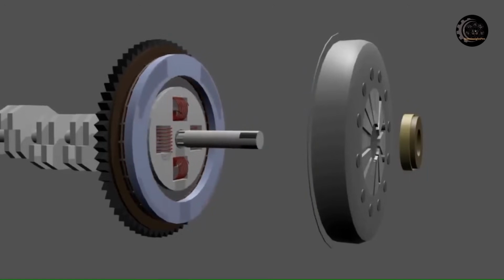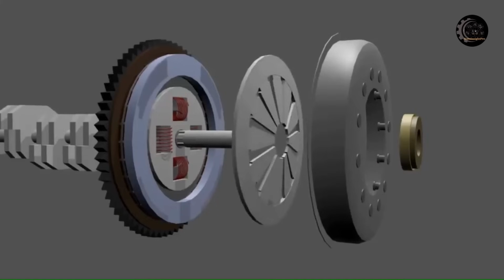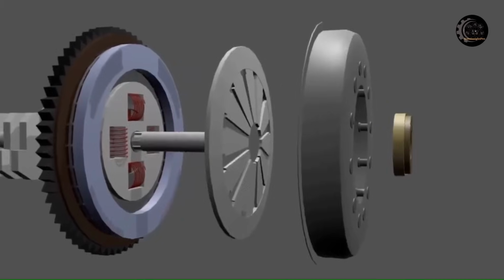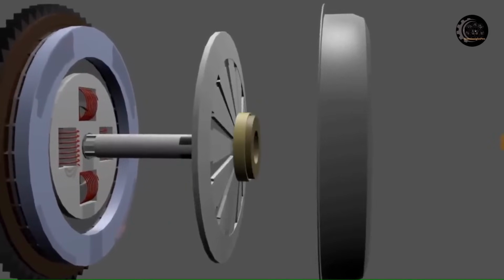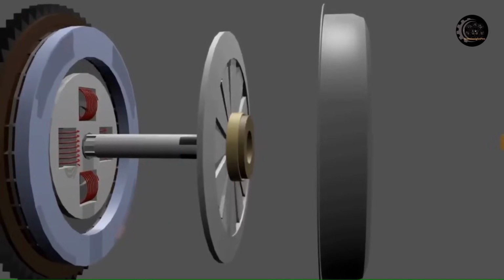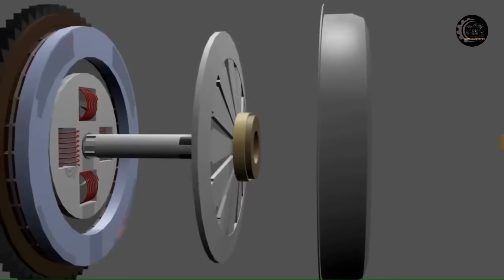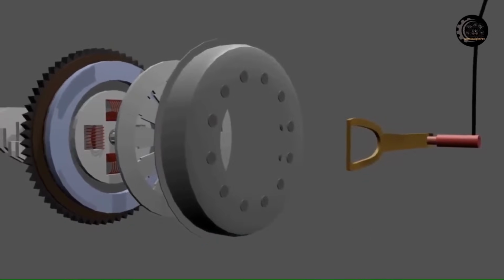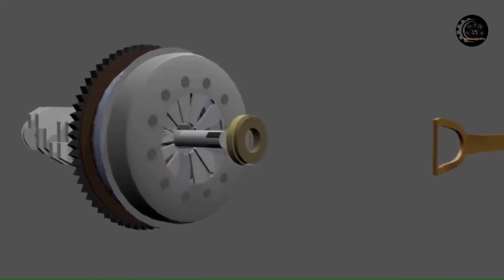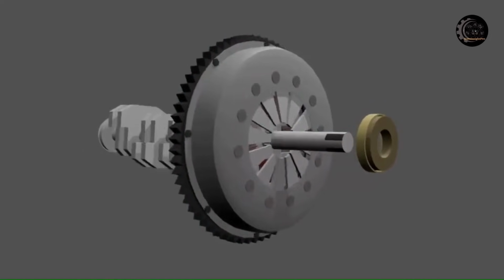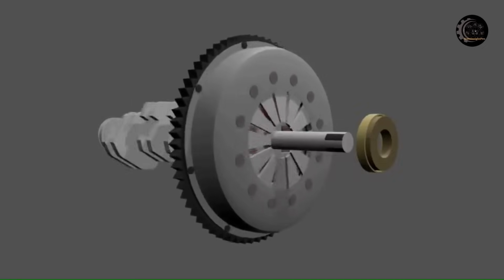The pressure plate is on the opposite side of the clutch disc from the engine. The clutch housing, also known as the bell housing, functions to support, protect, and align the clutch assembly within the drivetrain system of manual transmission vehicles.